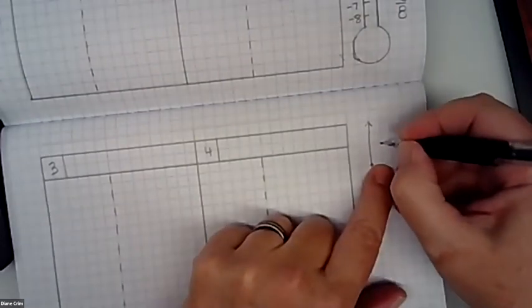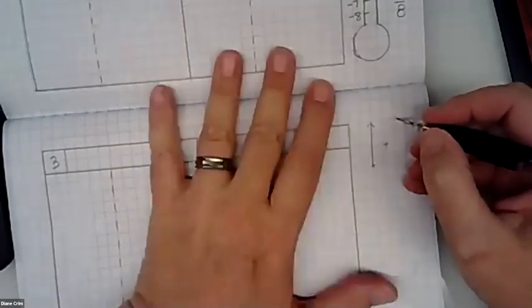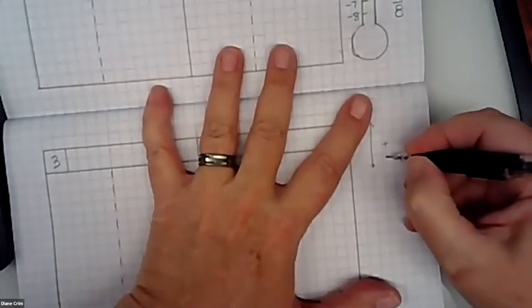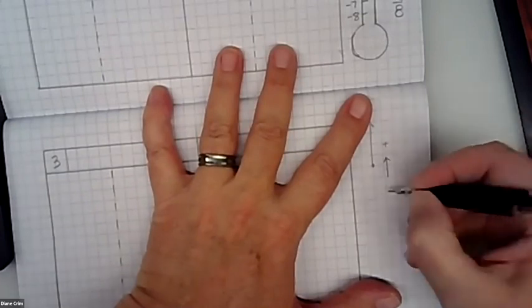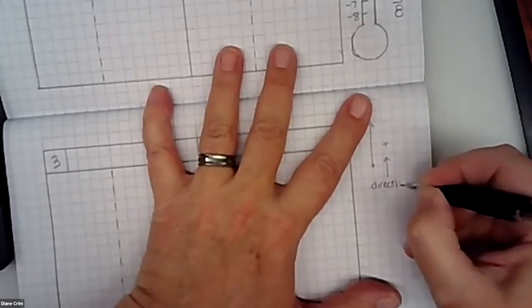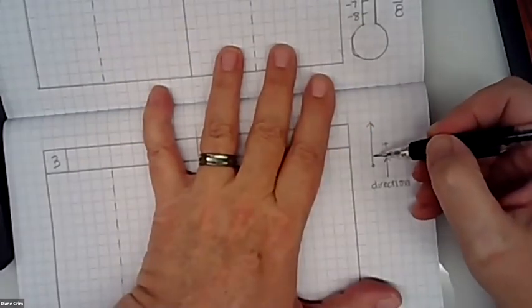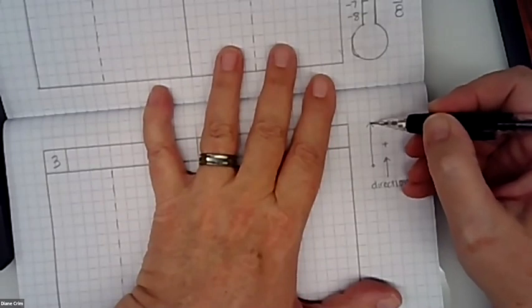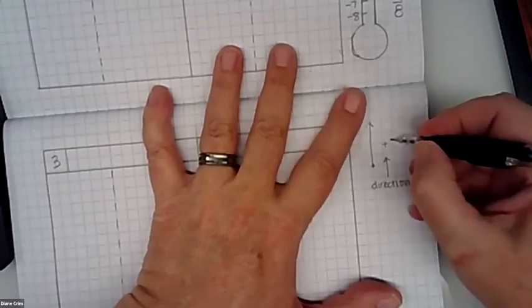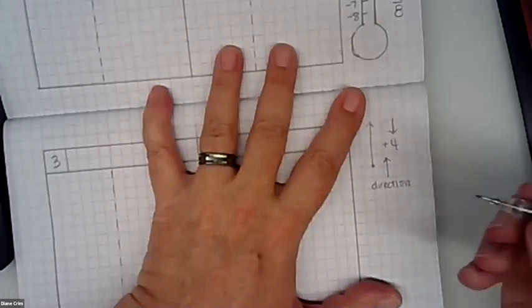One is its direction. So this vector is going up. This right here is the direction. And this particular vector happens to be 1, 2, 3, 4 units. This is the magnitude.